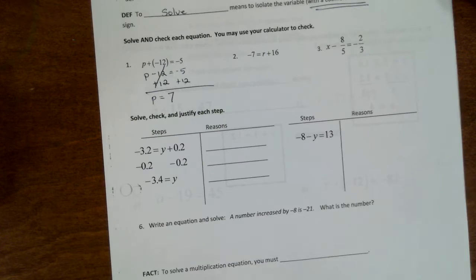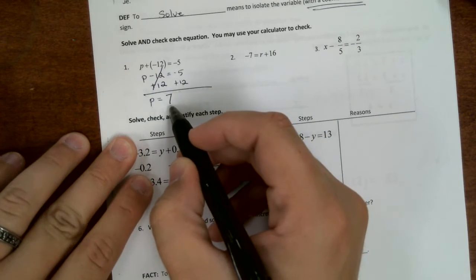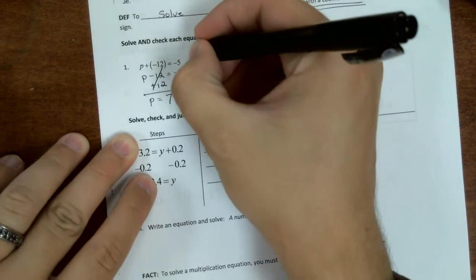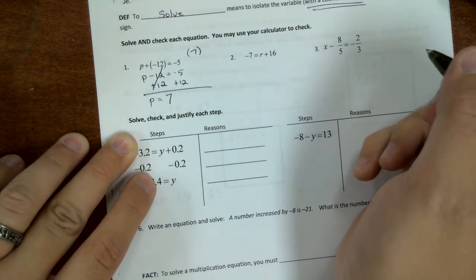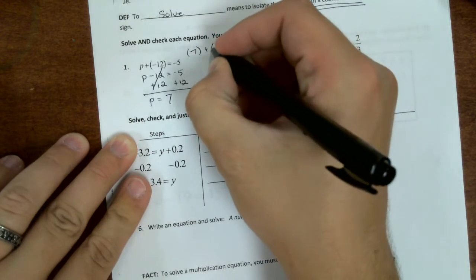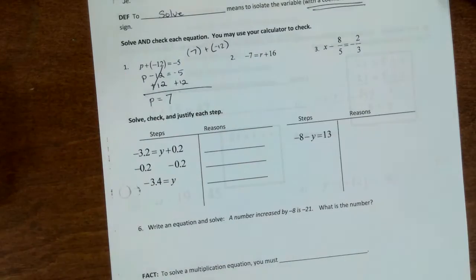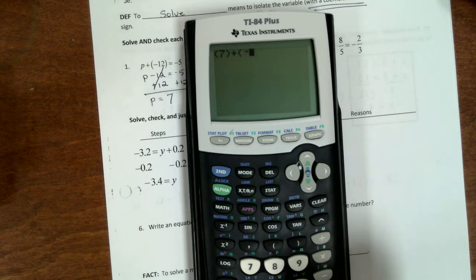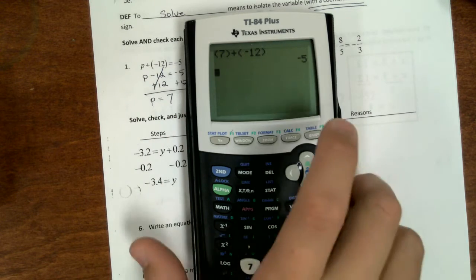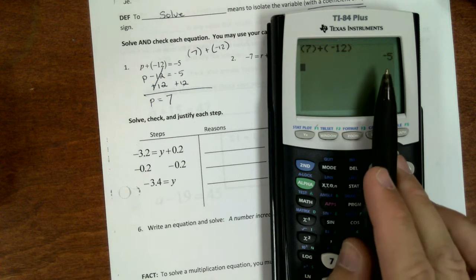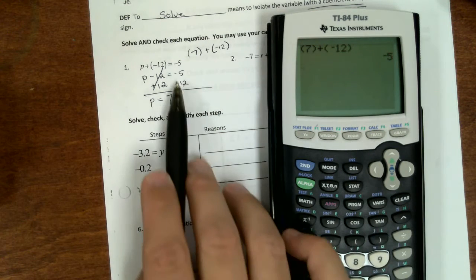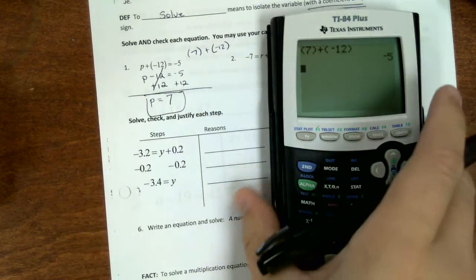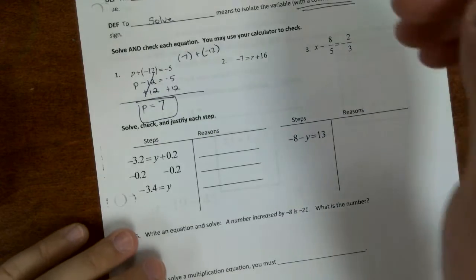What we can do is take this value of p and plug it back into the equation. If we plug it back in, we get 7, and put it in parentheses. Anytime we plug a value in, we always put it in parentheses, plus negative 12. I'm just going to rewrite it exactly as is, and then we can type that in the calculator. 7 plus negative 12, and we get negative 5. If we notice, we had negative 5 when plugged into the calculator, and negative 5 over here in our original problem. So we know that p equals 7 is a good value for us. Okay, let's try another one.